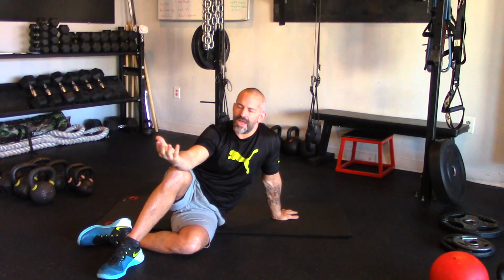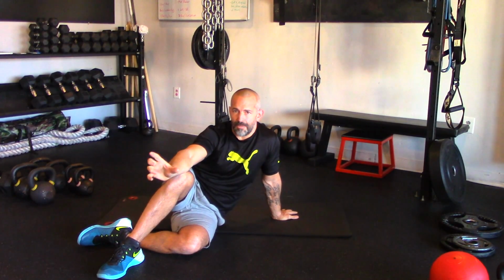The QL not as much, but the erectors for sure. And this is moving all the muscles from the lumbar, the thoracic, and also the cervical spine. So it's kind of a great all-around back stretch. Be careful with this one.